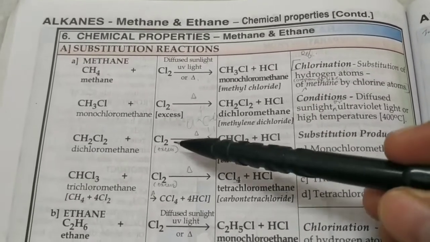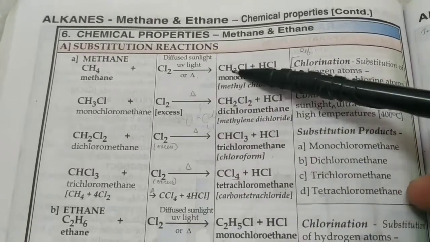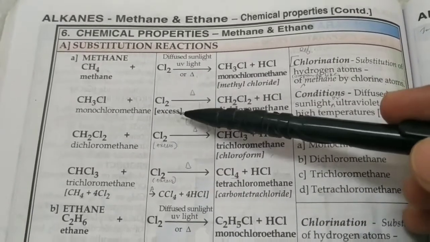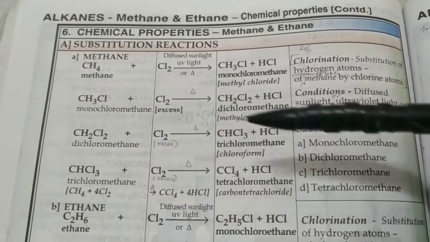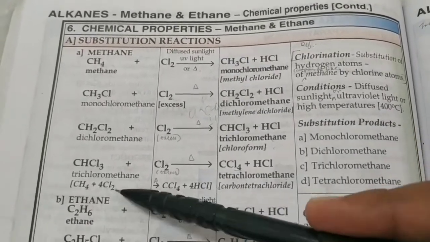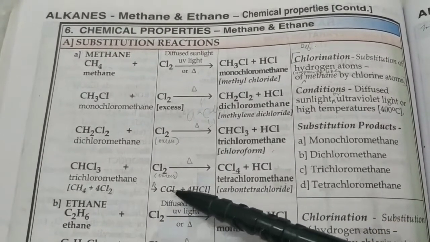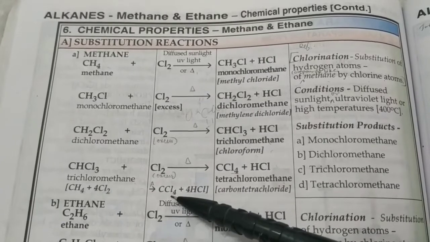Don't forget to write excess below chlorine in each of these reactions. So when it's not in excess, you'll just get monochloromethane. But if chlorine is in excess, then there will be more substitution to finally get the product tetrachloromethane. So a combination of all these 4 reactions, the summary is this. If we have a lot of chlorine, the final product we will get is directly tetrachloromethane.